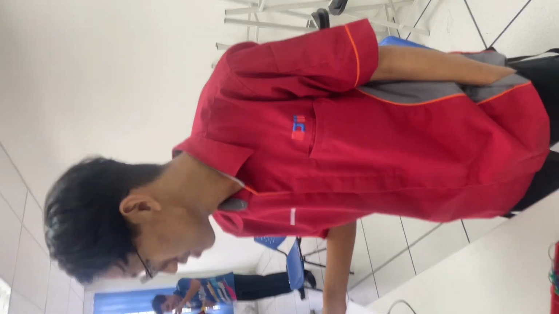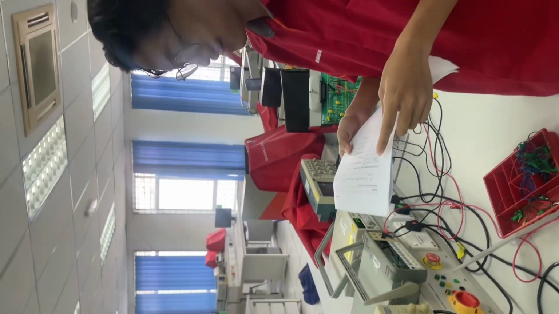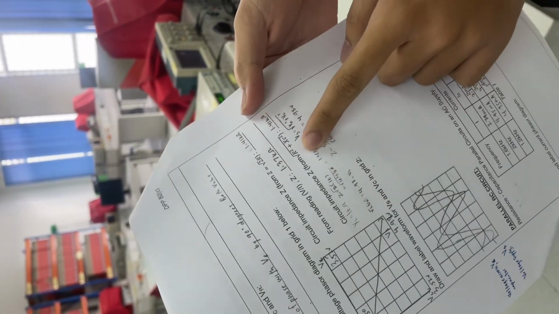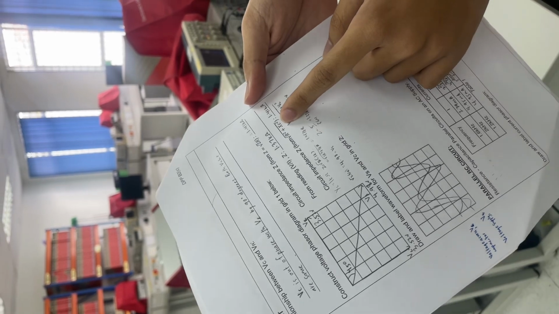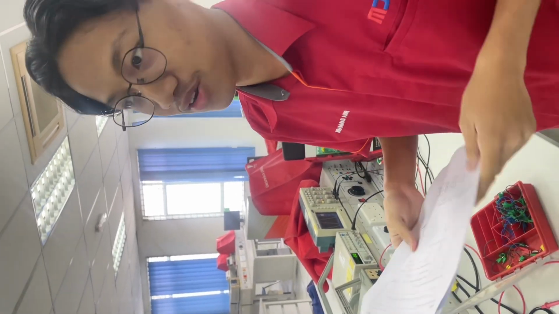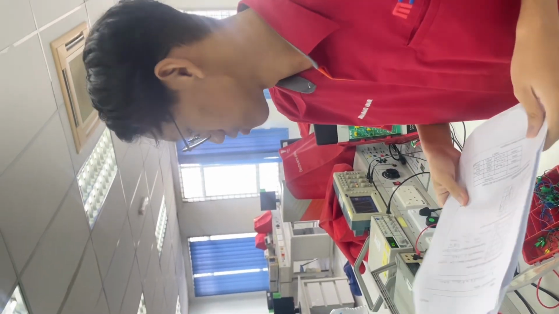So for the first experiment, series RC circuit, we are going to calculate impedance using three methods. First, the practical one. Second one is from the formula Z = V/I, and the third one, the formula Z = √(R² + Xc²). So from these three methods, we are going to compare the results to get the closest one to each other.